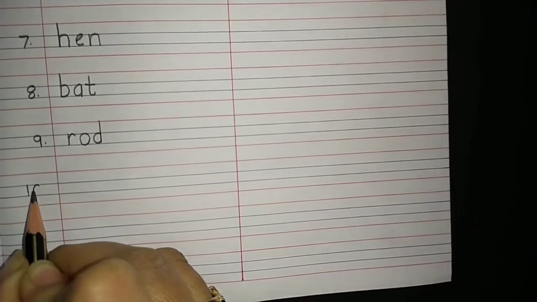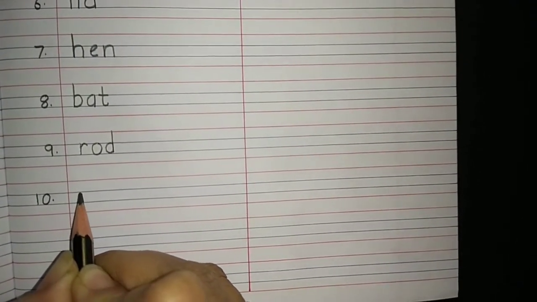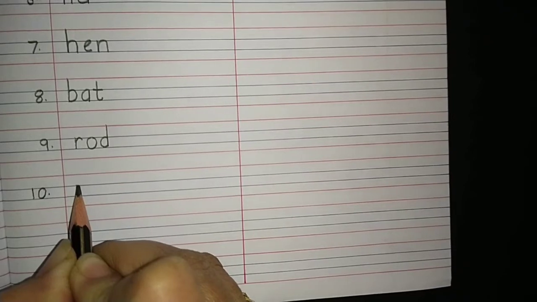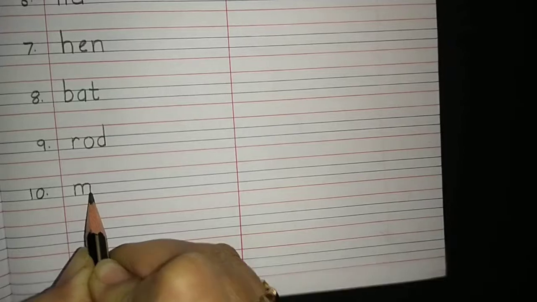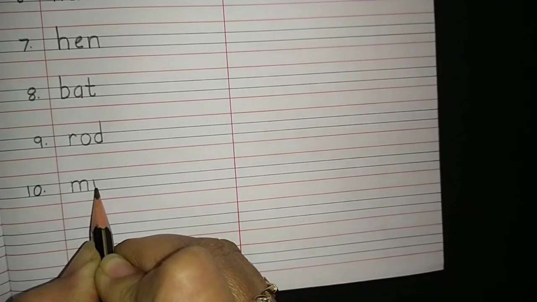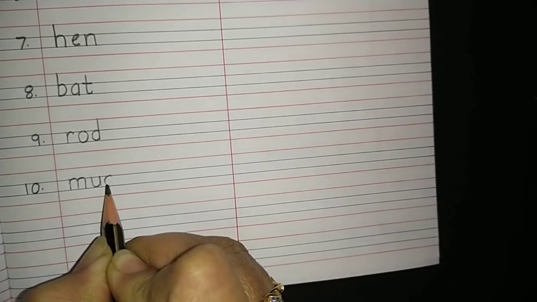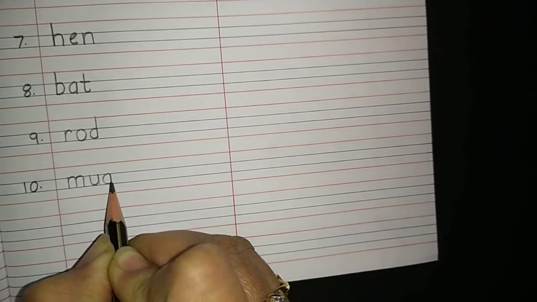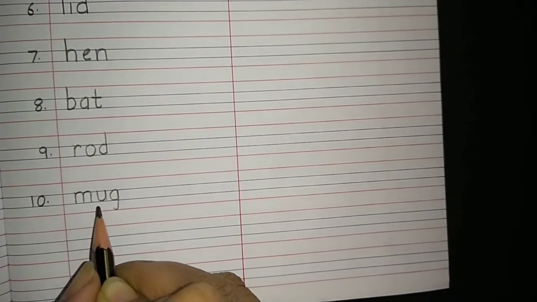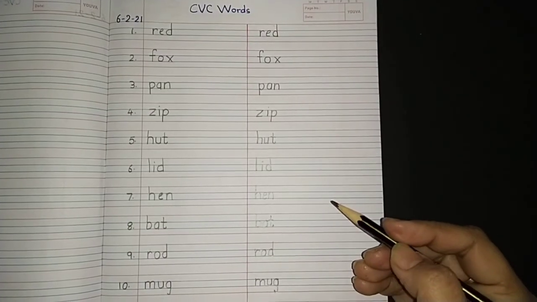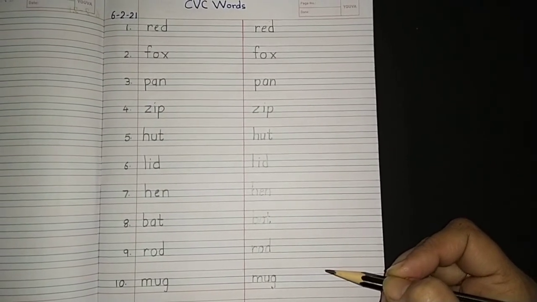Number 10, we will write mug, MUG, mug. So for alphabet M, make a standing line, go up, make a curve, come down standing, go up, make a curve, come down standing. For U, make a standing line, make a curve, go up and come down standing. For G, make a C curve, go up, come down standing and make a small curve. MUG, mug. It's like this way you have to write CVC words in your English notebook.